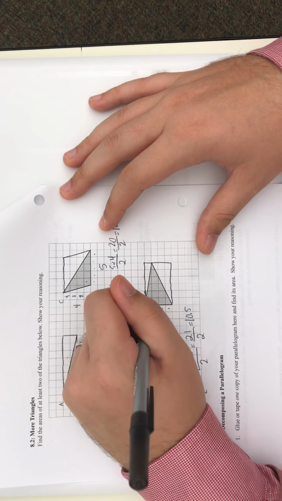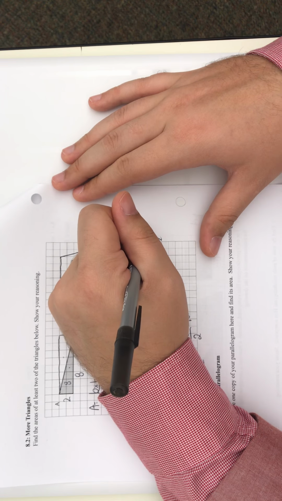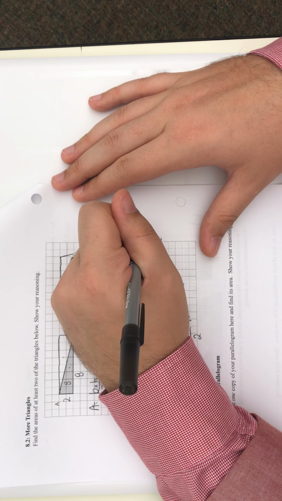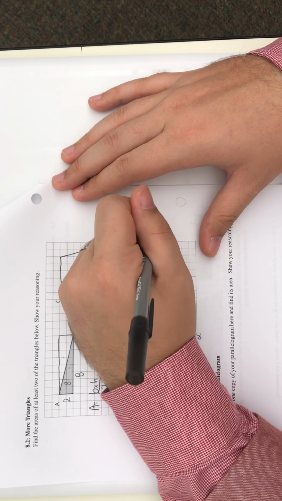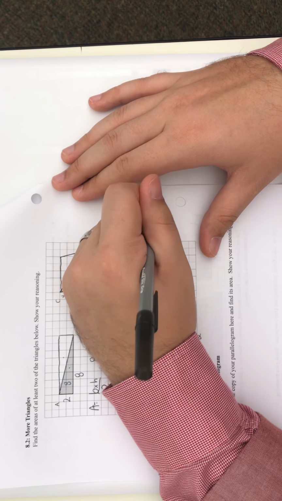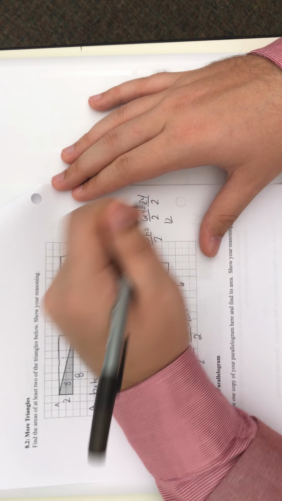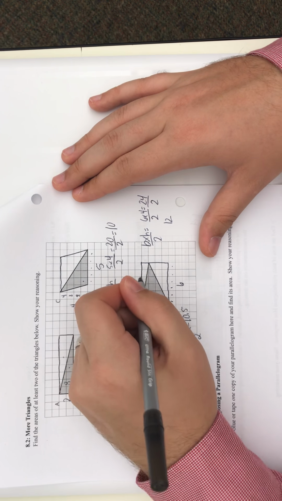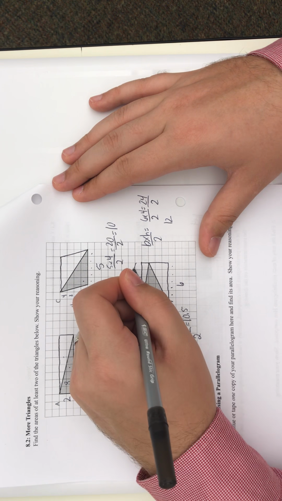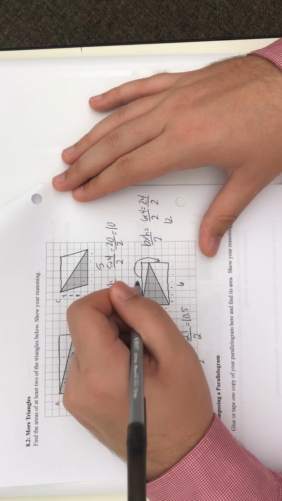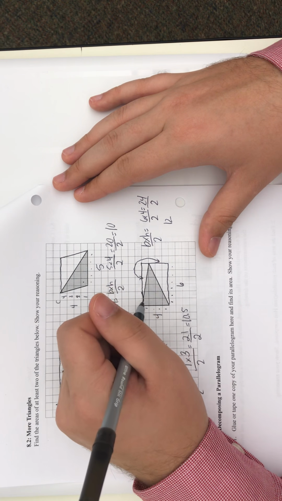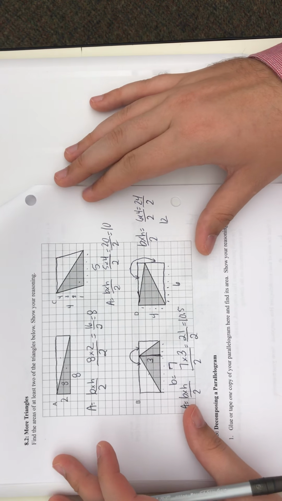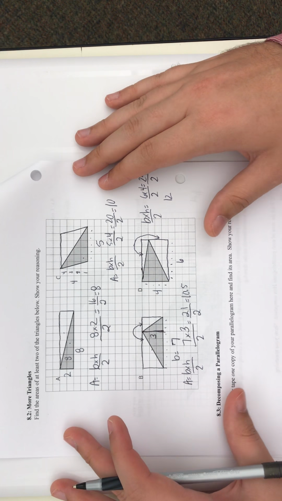Remember, I have base times height divided by 2. I have 6 times 4, and then cut in half, so that's 24 divided by 2, which equals 12. Because remember, again, if I take this smaller triangle and merge it with this triangle together, it's going to be able to completely cover this and be identical to that, right? So those are the second part of that.